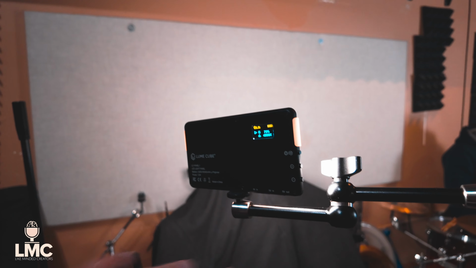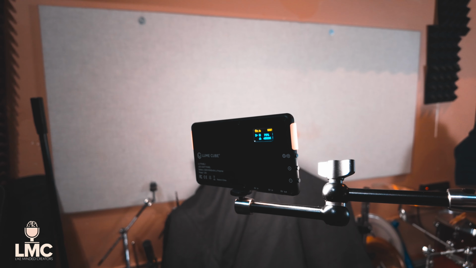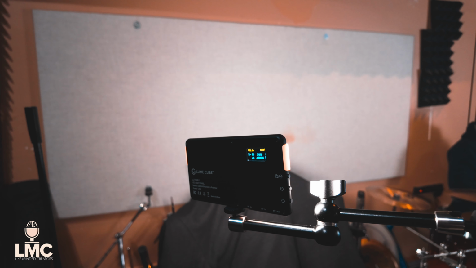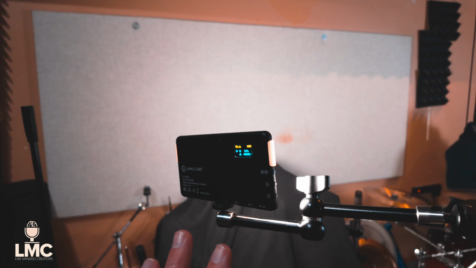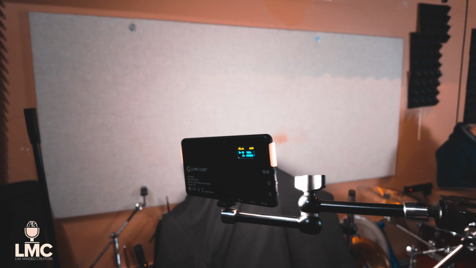So if you ask anyone in the world of audio what makes a great mix, the answer to that question is always going to be a good source, a good recording played by a good musician. And it's sort of the same with cameras and lighting. What makes or breaks a great looking shot is lighting.